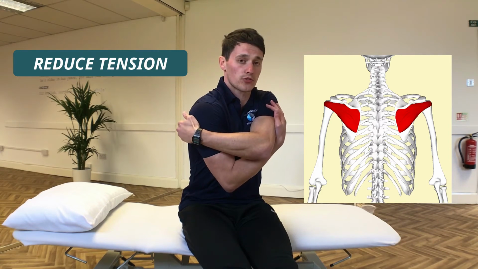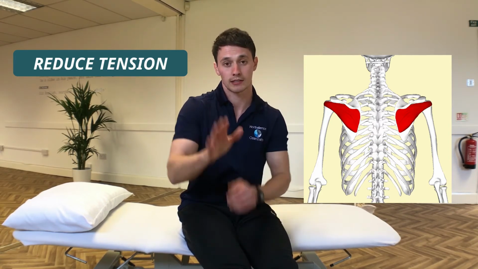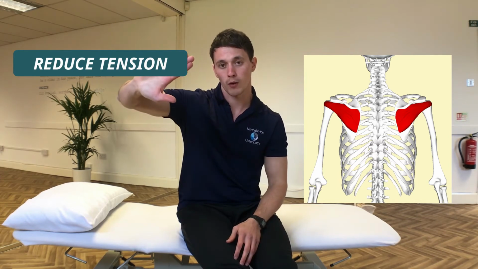We need to stretch out the rotator cuff. So the rotator cuff muscles, namely the infraspinatus and the teres group, if they're really tight in there, the shoulder blade will wing out further, and then again that's going to aggravate some of the impingement through there.